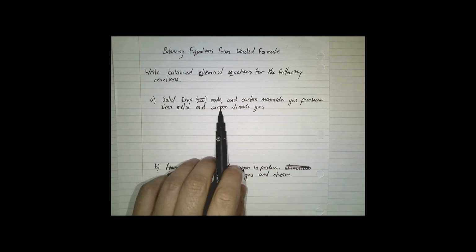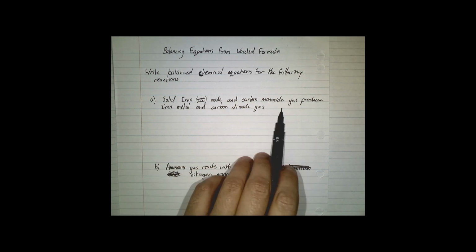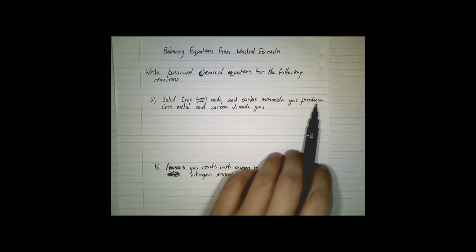All right, so I'm just going to do a couple of quick practice questions on how to balance chemical equations given some written information about some type of reaction. Let's get started. So in the first one, what we're told is that we have solid iron 3 oxide and carbon monoxide reacting together to produce iron metal and carbon dioxide gas.